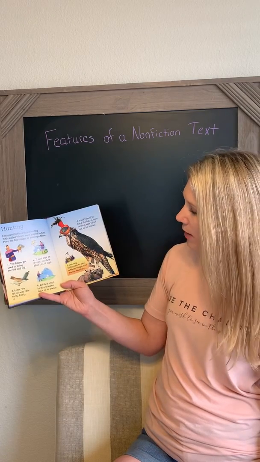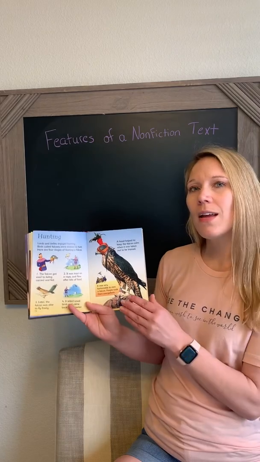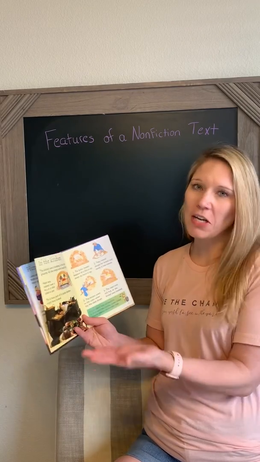It was very fashionable to own a falcon. People took them everywhere. Isn't that funny? Can you imagine taking your bird everywhere with you? I guess like people take their dog everywhere.